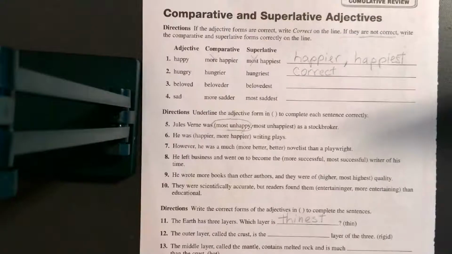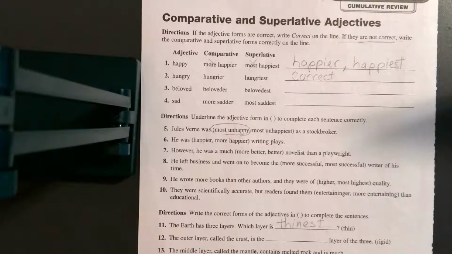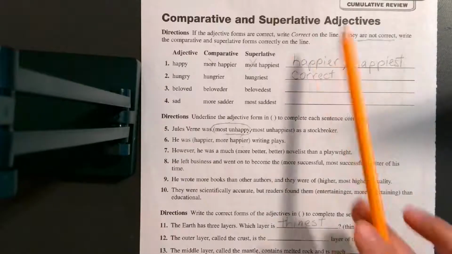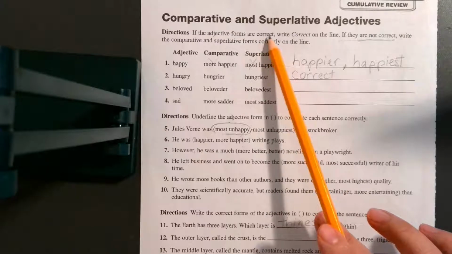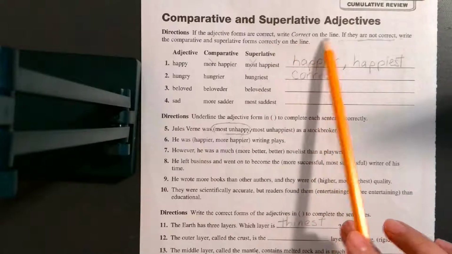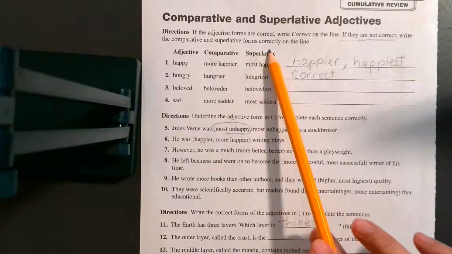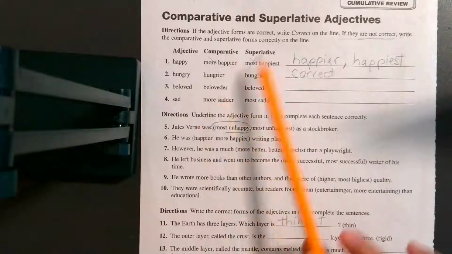So make sure you put your name at the top of your paper. And this is page 96 of comparative and superlative adjectives. And so we have here, if the adjective forms are correct, means that they're written correctly, write correct on the line. If they are not correct, write the comparative and superlative forms correctly on the line. Adjectives are here, and then their comparative form and superlative form.